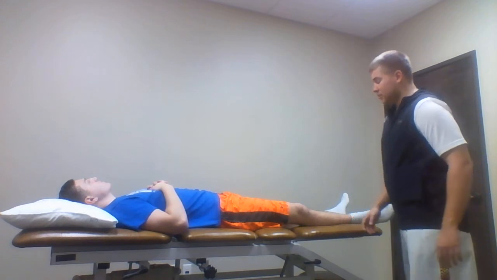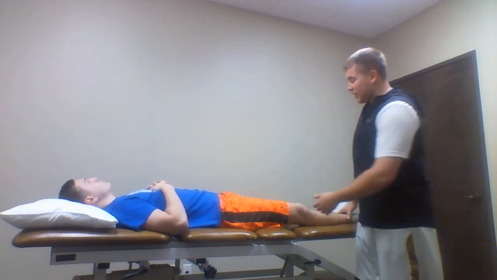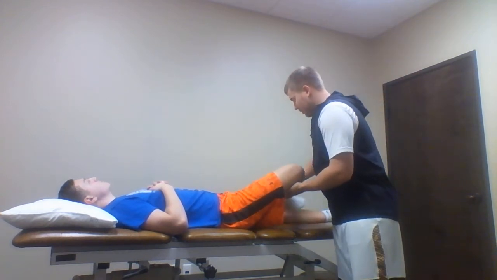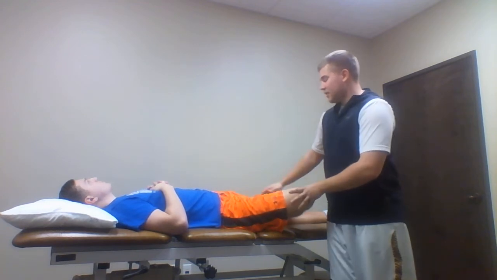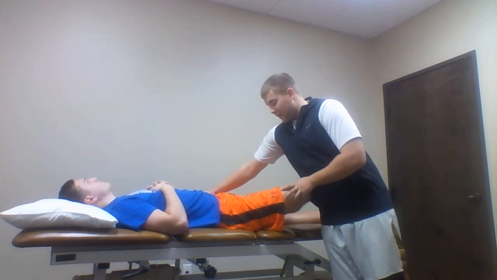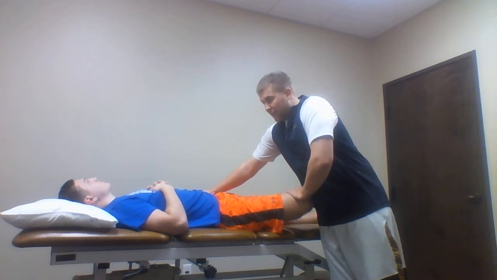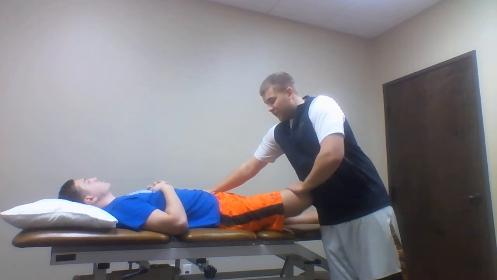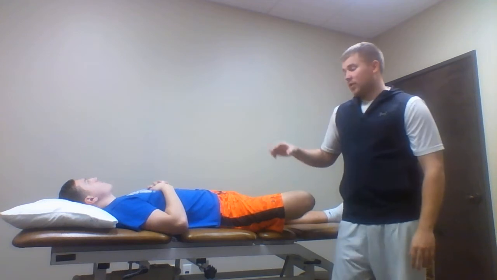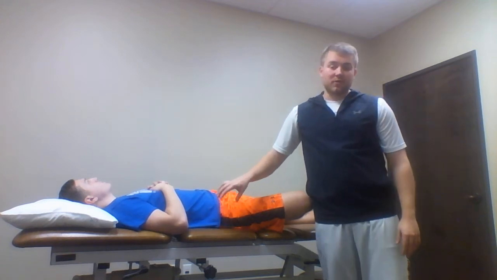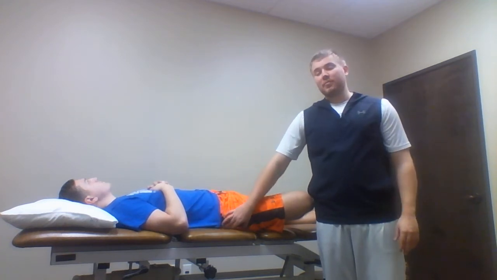So the first test I'm going to do is the FABER's. So you're going to have your patient go into a figure 4 position. So bring their leg on the opposite side of the knee. And while you stabilize the opposite hip, and then put your hand on the knee that's closest to you, you have a passive overpressure on it, and if they feel any pain either on the anterior side of their hip or on the posterior side of their hip.